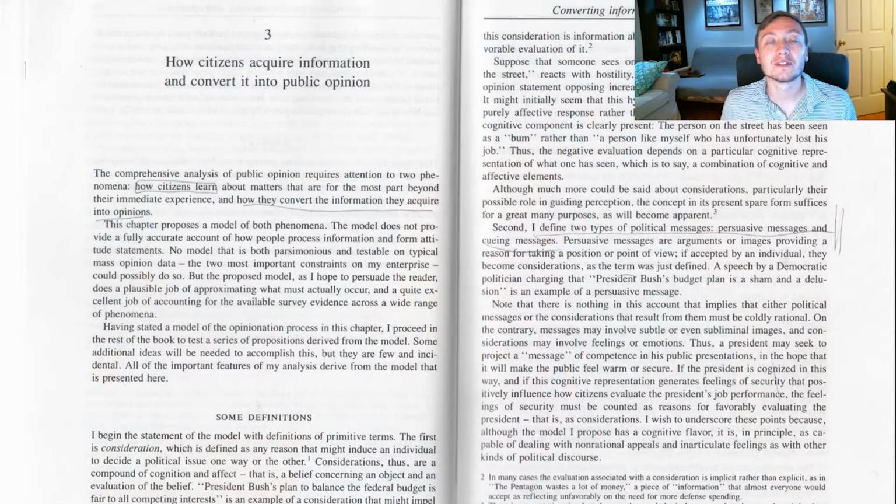And so if we're to take seriously the idea that campaigns matter, right, as Ellie comes up to me to try to distract me, we need to think about the foundations of a theory, a psychological theory of how those messages might have an effect.